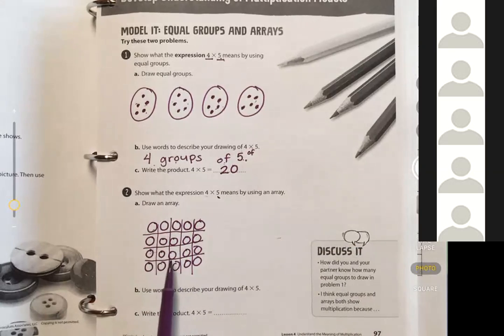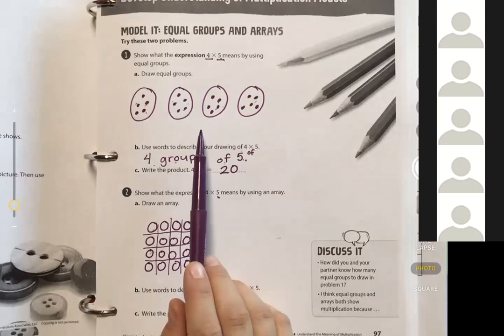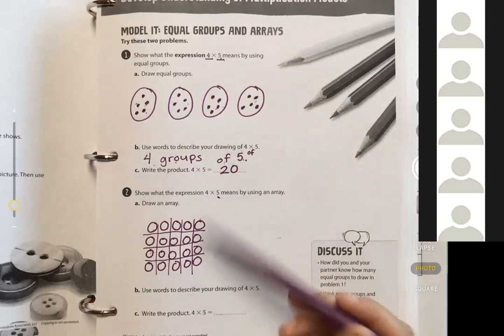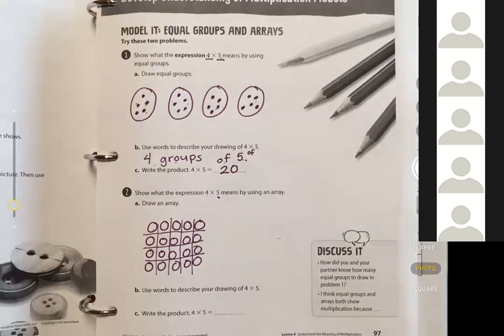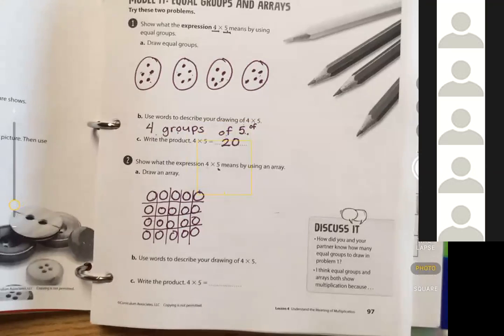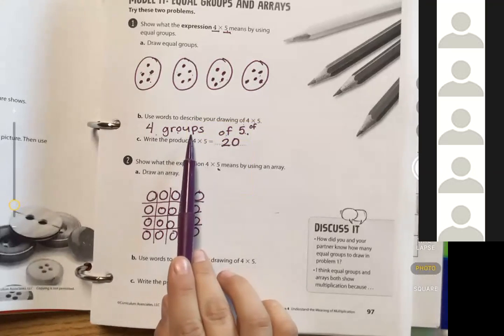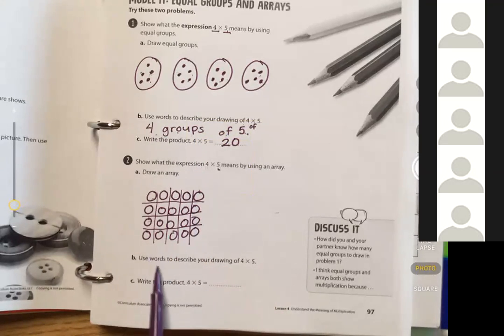This one's a little bit trickier than equal groups. We're gonna practice all of these, okay? These are just 2 of the models that you could see, okay? Just like we did up here, use words to describe the array.